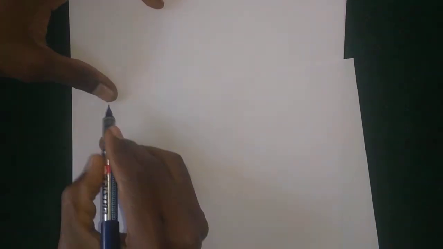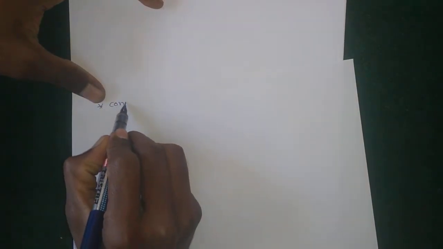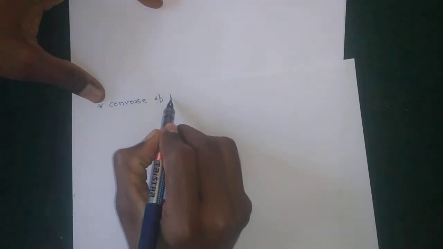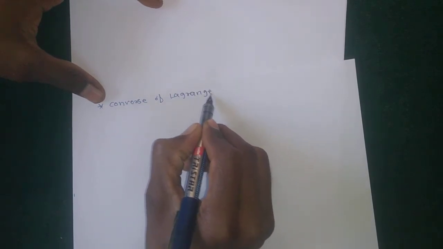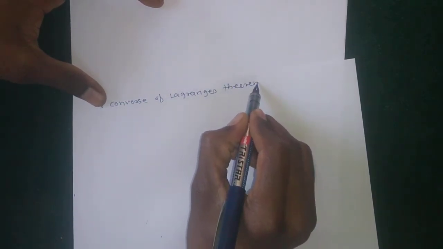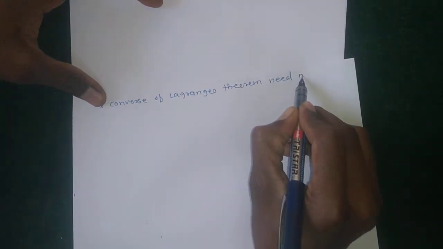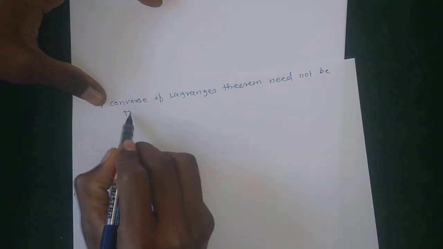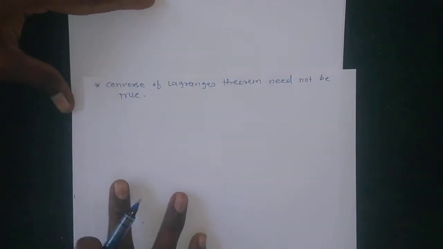The converse of Lagrange's theorem need not be true. How do we prove this? Is the converse true or not? The converse of Lagrange's theorem need not be true.